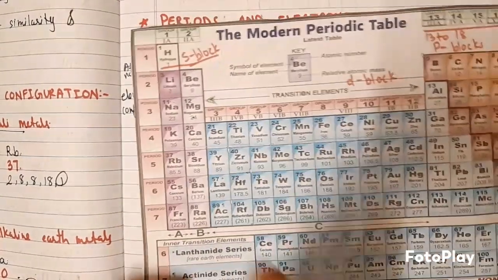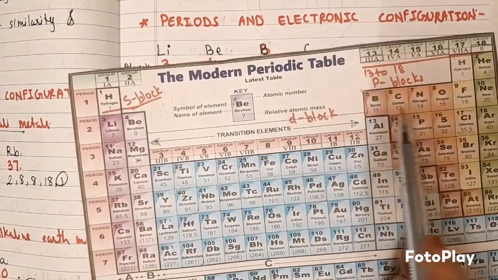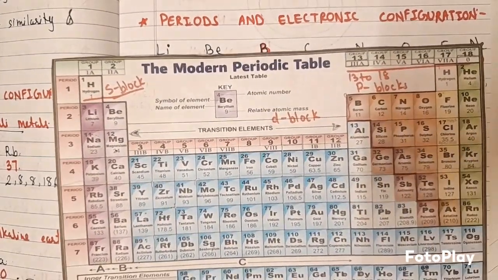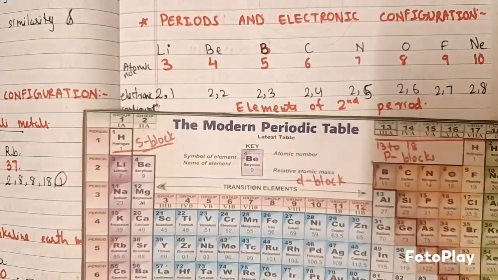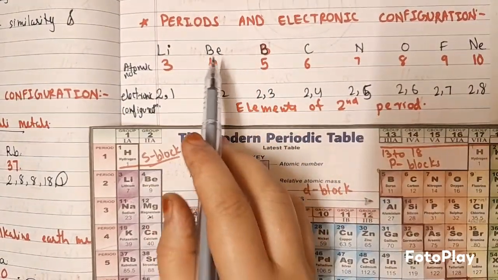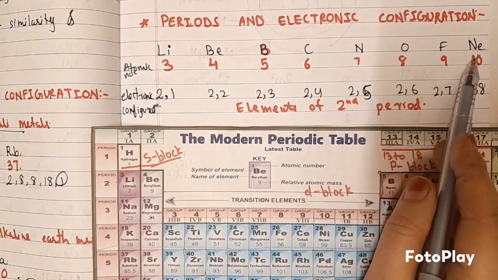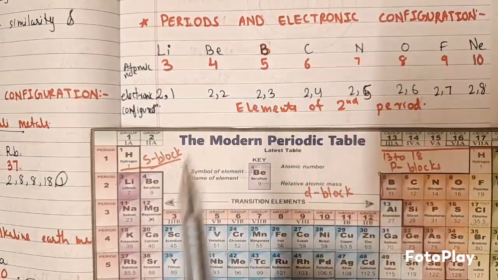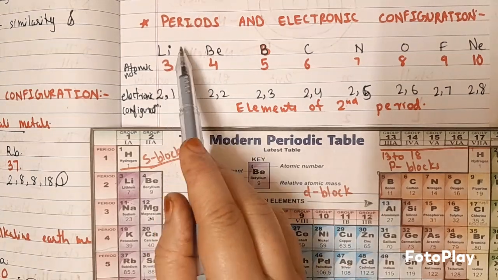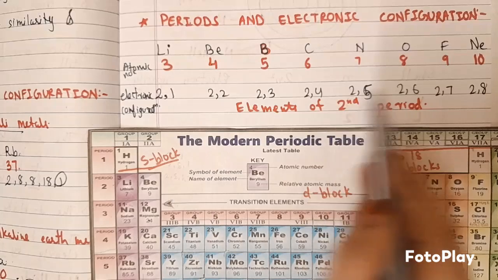Now, periods and electronic configuration. Periods means the horizontal rows, like lithium, beryllium, boron, carbon, nitrogen, oxygen, fluorine, neon. Students, on going through the modern periodic table, you will find lithium to neon. Here I have taken lithium to neon, and below I have written the atomic number of each element.